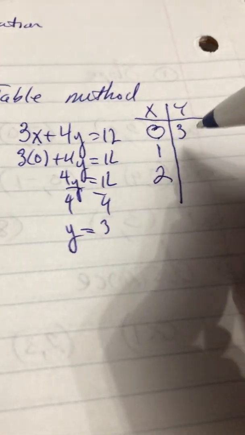So we take the 0, put that there. So we have 3 times 0 plus 4 times y is equal to 12. We get 4y is equal to 12. We divide by 4. We have y is equal to 3. And so we still get that (0, 3) that we had.